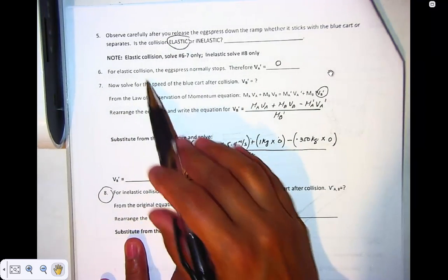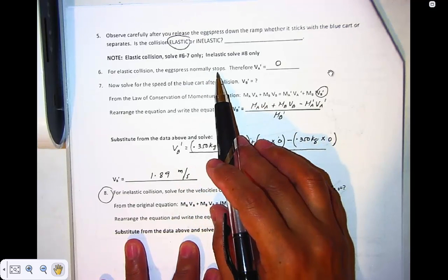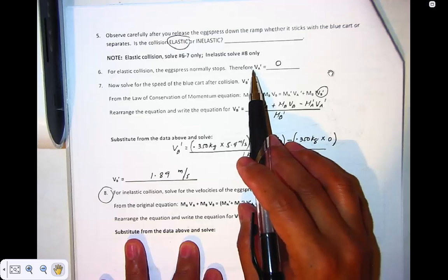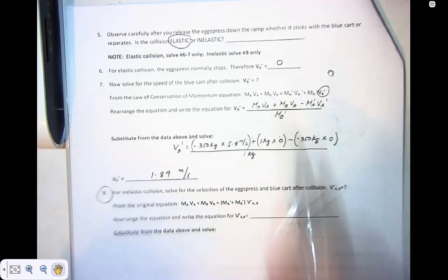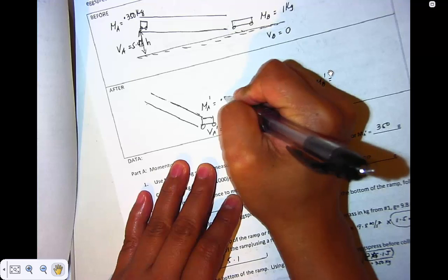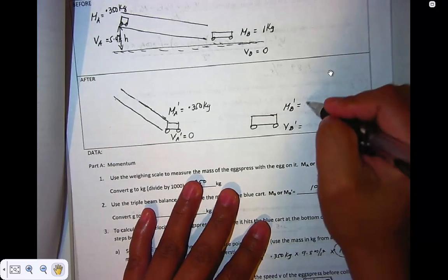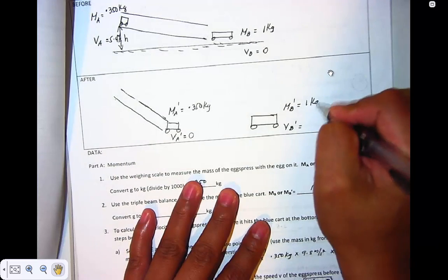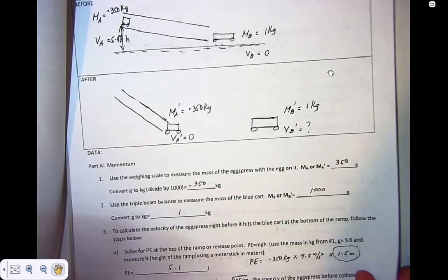So let's go with this. Since the Eggspress normally stops after it hits the blue cart, the VA prime of your projectile will be 0. So at the back, you go ahead and put 0 here. The mass of your cart didn't change. It will still be 350 grams. The mass of your blue cart is still 1 kilogram. And now we will solve for the speed of the blue cart after collision.